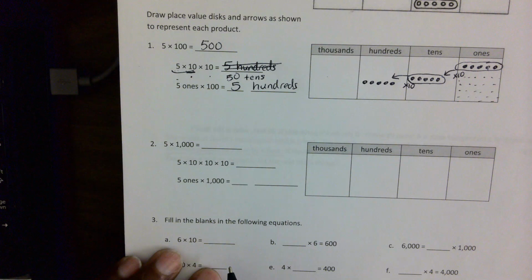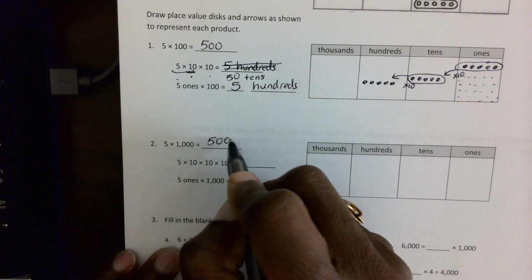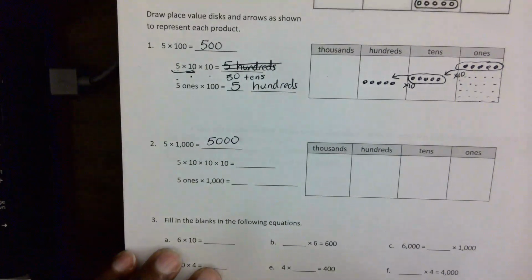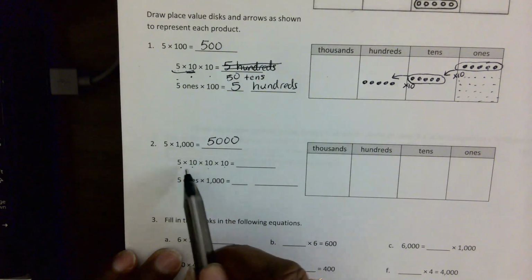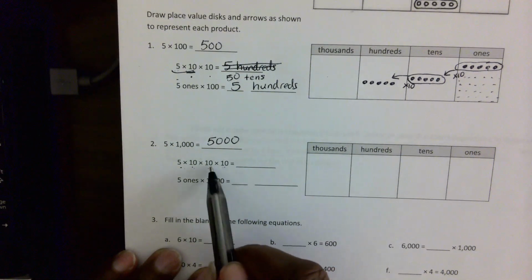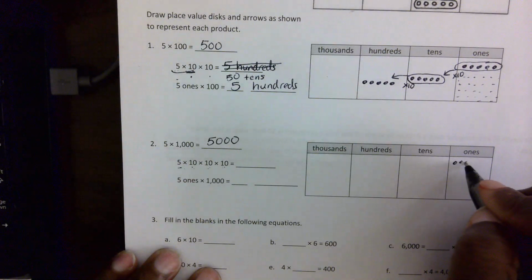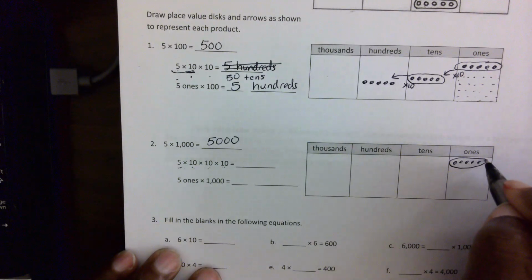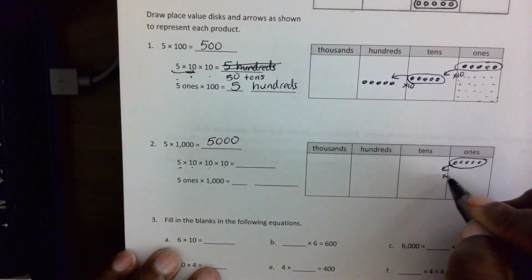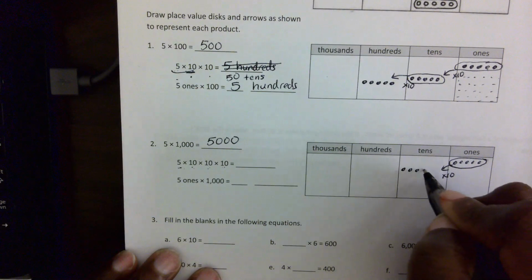Okay, now that you are back, many of you in class today did understand that that's 5,000, and you understood that going over 3 place values, if you start with 5 in the ones, and then you scoot over times 10, you're going to end up with 5 in the tens place.